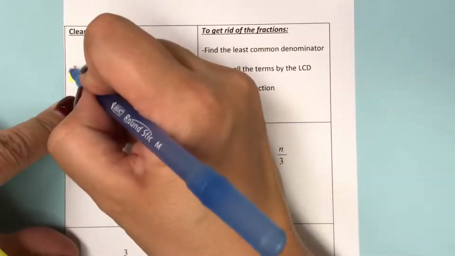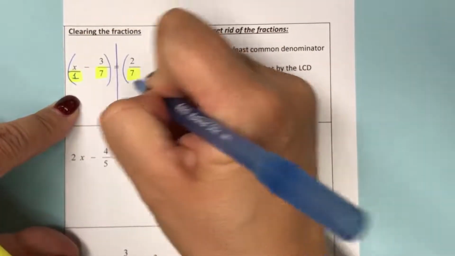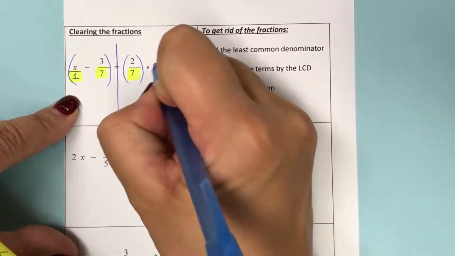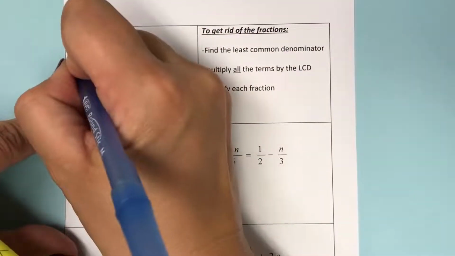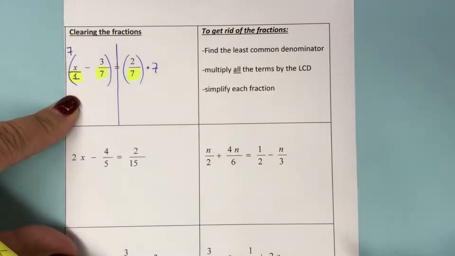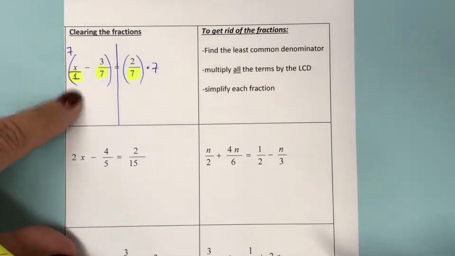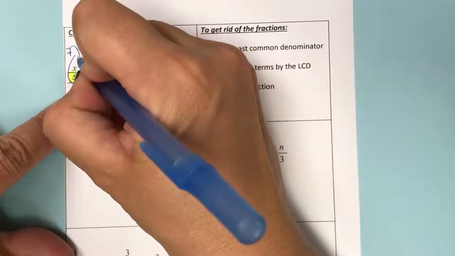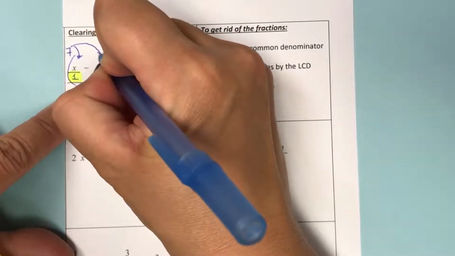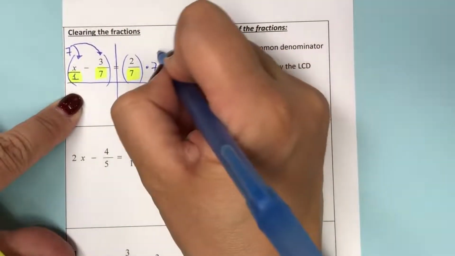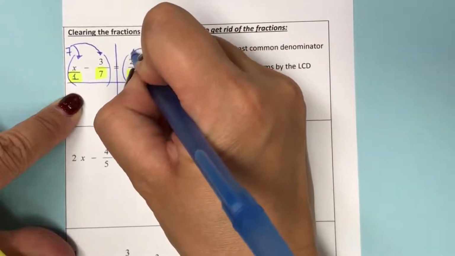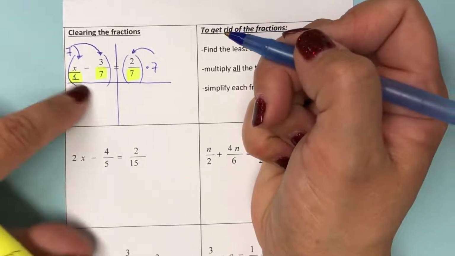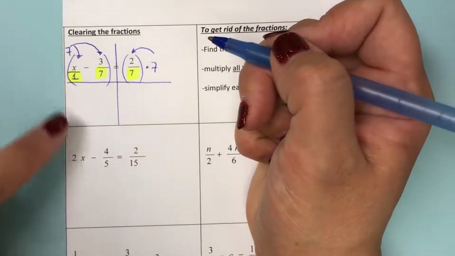What to do next is multiply all the terms by the least common denominator. So I'm going to multiply by 7 both sides of the equation. On the left side, we have 7 multiplied by x over 1 and by 3/7. On the right side, we have 7 multiplied by 2 over 7. So distributive property on the left, and then multiplying by 7 on the right.